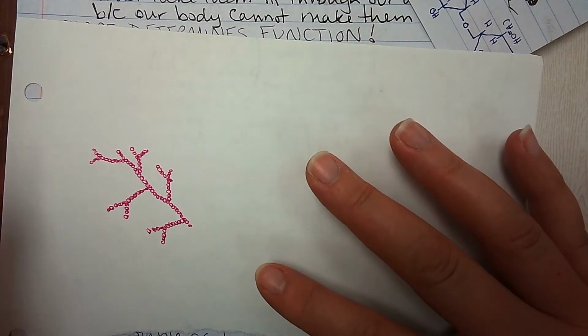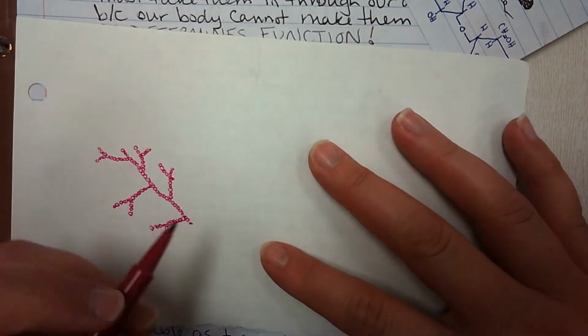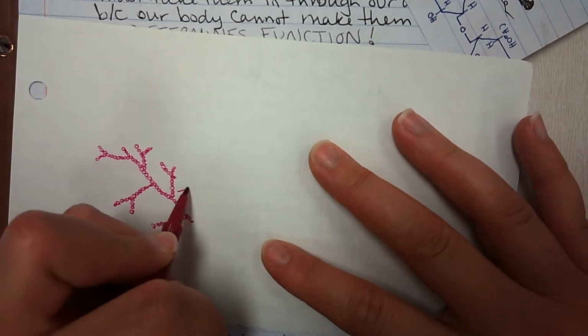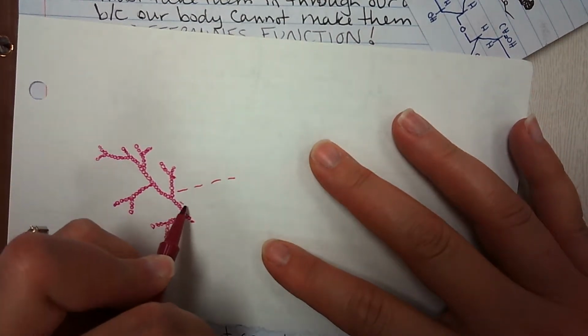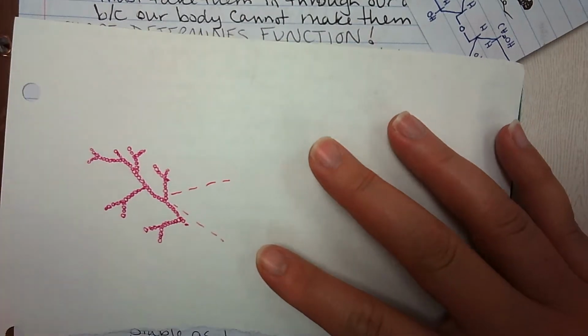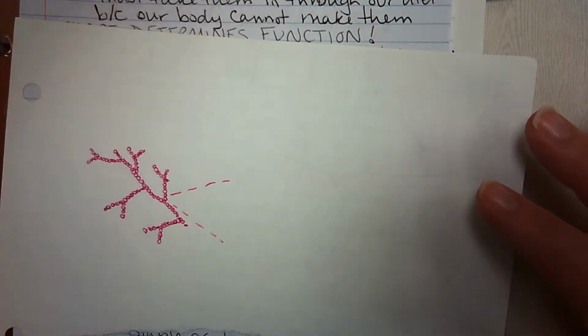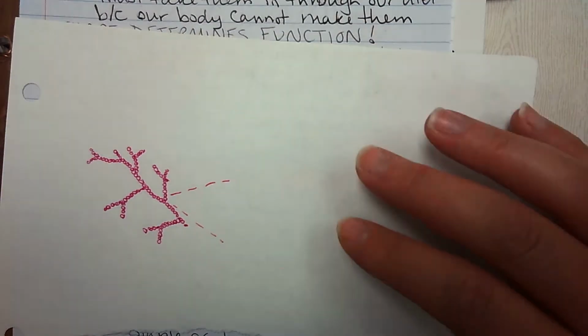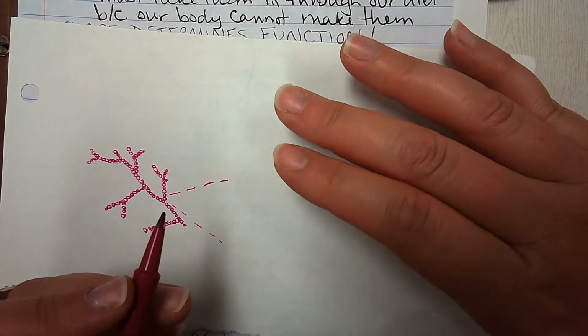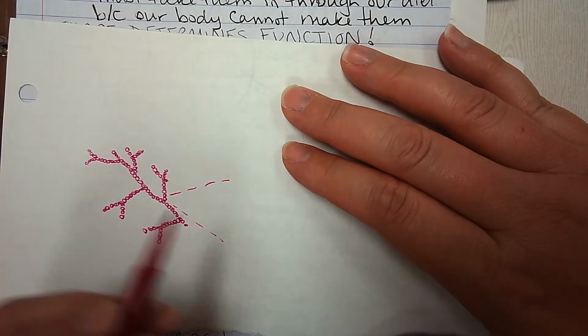Okay, so then if we took this, draw a few, and zoom in on one little part, you can see that these are glucose stuck together.